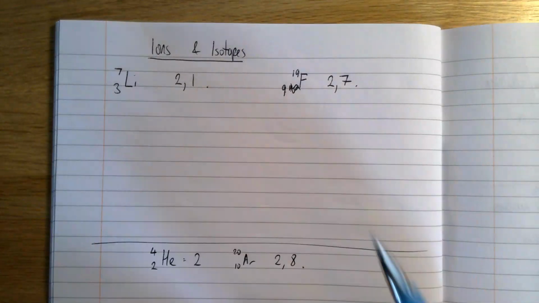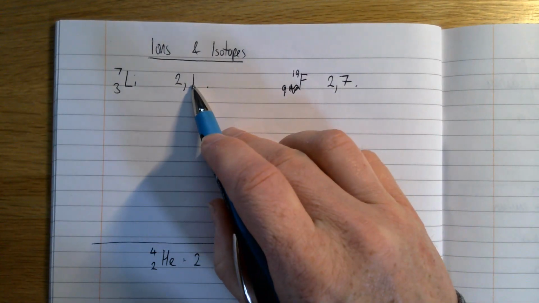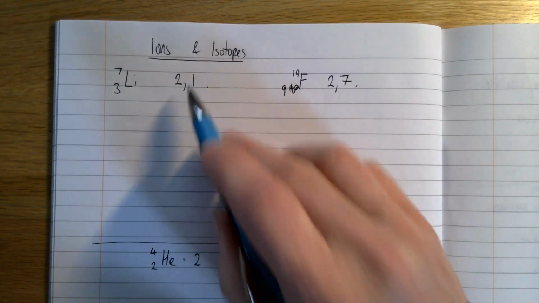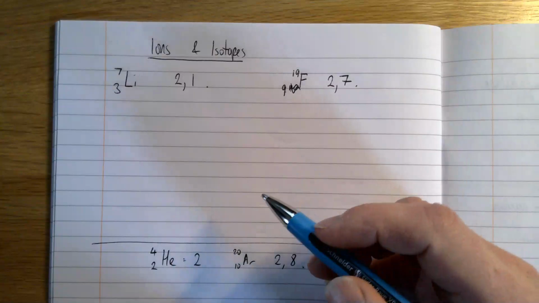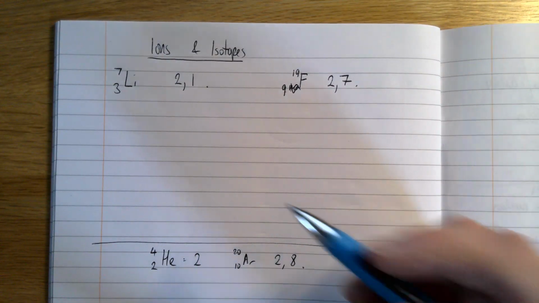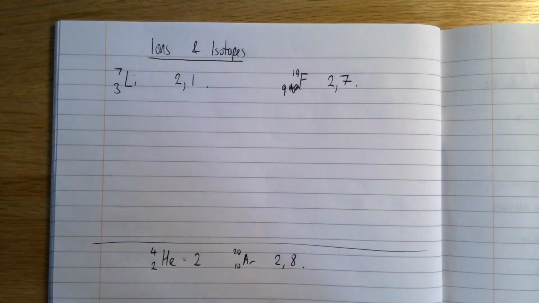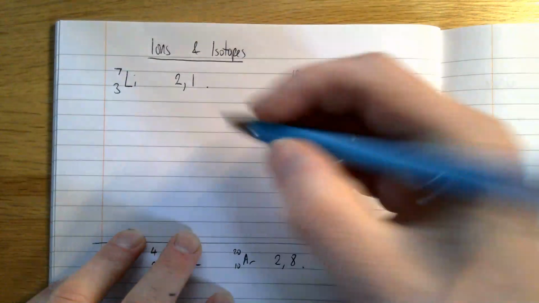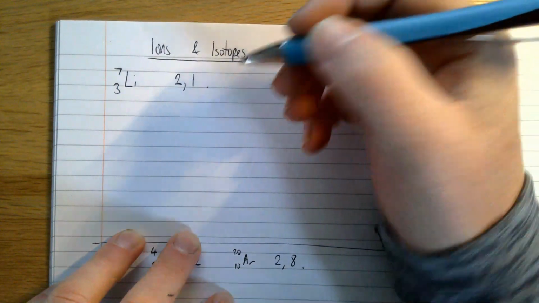But to form a full outer shell here, lithium's got a choice of gaining 7 electrons, to be 2 then 8, or losing 1 electron. The way that this works very simply is the atoms will lose or gain as few as possible to make a full outer shell. So in the case of all metals, they will lose electrons to form ions.